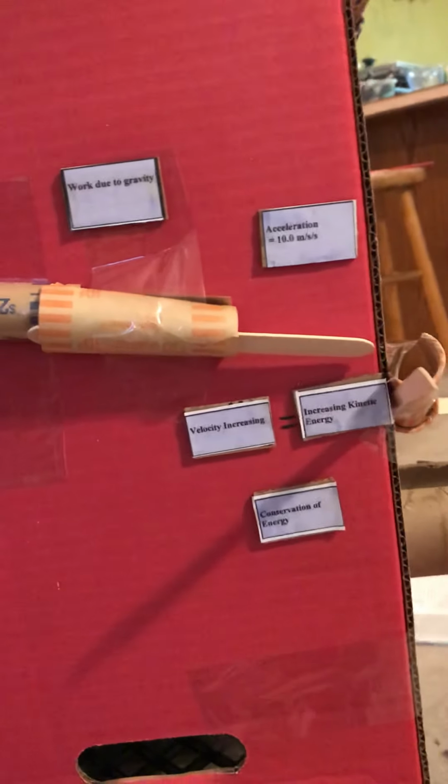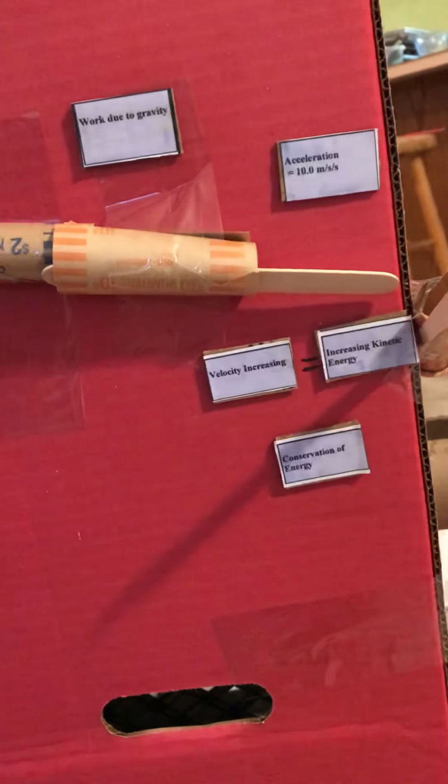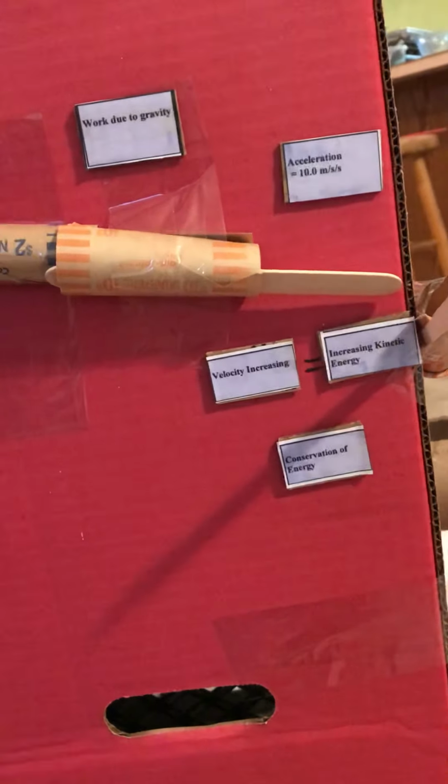Now, the velocity is increasing because it's pointed downwards at an angle that's different from this angle. It curves downwards, which means the velocity is increasing, because the acceleration is 10 meters per second per second. And because the velocity is increasing, the kinetic energy is increasing. I'll show you that right here.